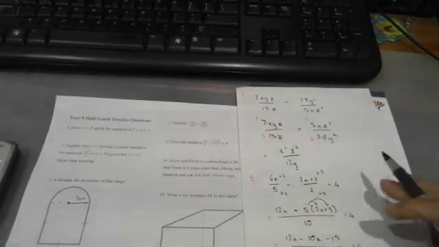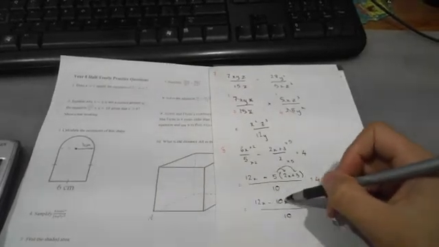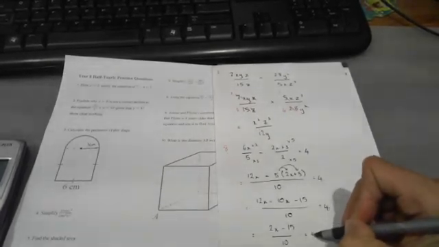Equals 4. Okay, 12x minus 10x is 2x minus 15 over 10 equals 4.